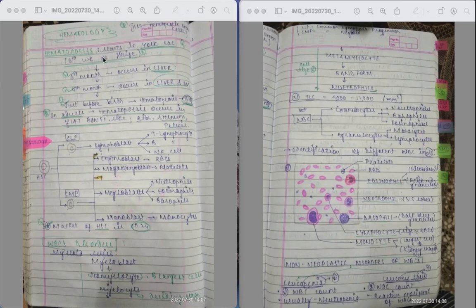So let's begin. First of all, we're going to learn about hematopoiesis. Hematopoiesis, as the name suggests, is the beginning or the starting of formation of hemats. All blood cell formation is known as hematopoiesis.